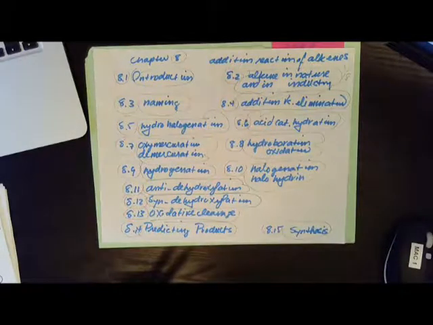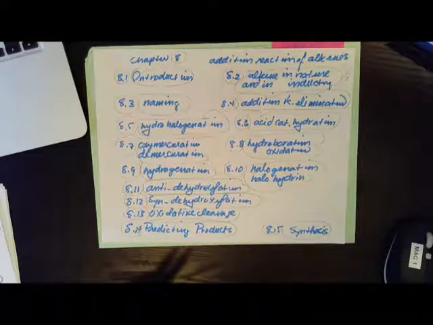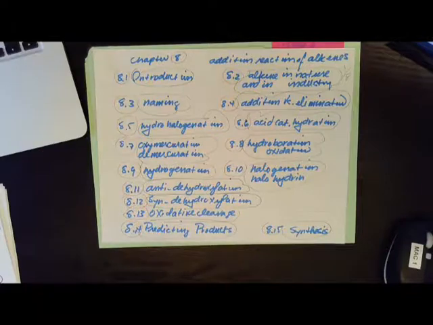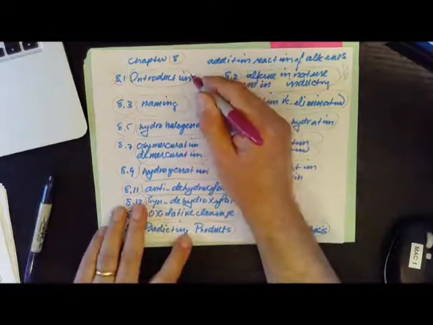Okay, so we're going to talk a little bit about Chapter 8. Chapter 8 is really the beginning of organic. In a sense, we have all the background we need. Now we're going to talk about reactions, and that's what organic chemistry is: reactions. So we're going to start with a little introduction.